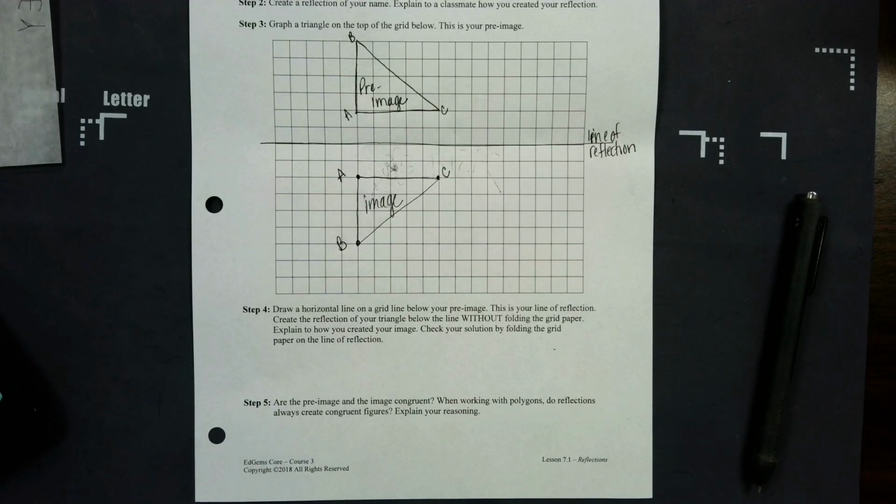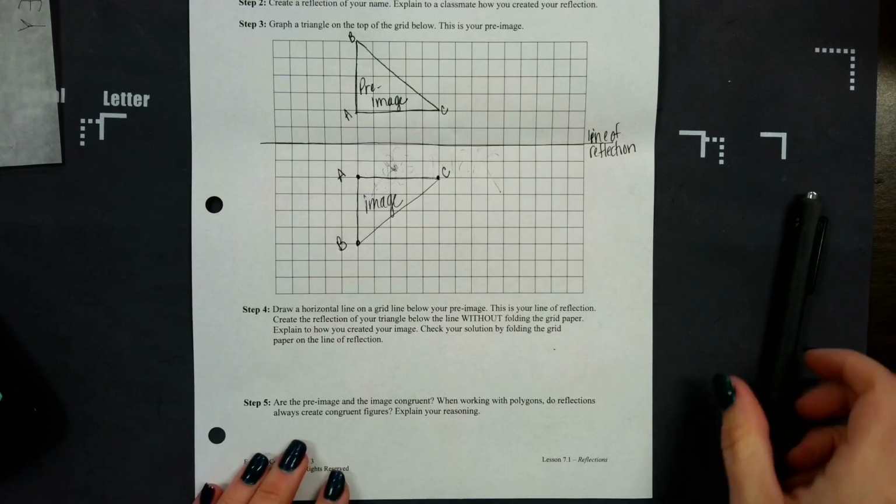Congruent means the same. So are they the same perimeter and are they the same area? Are they the same shape? Yes. So are they congruent? Yes.